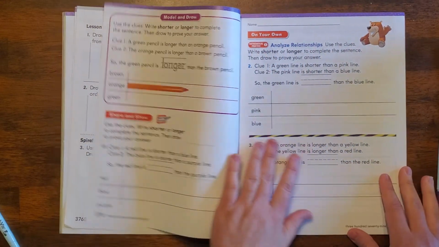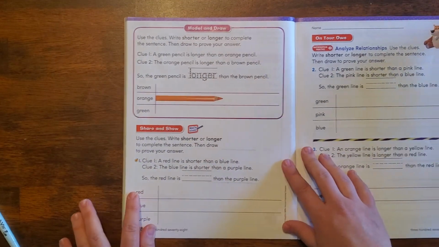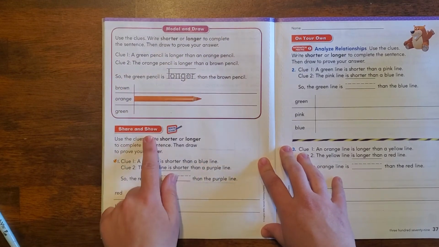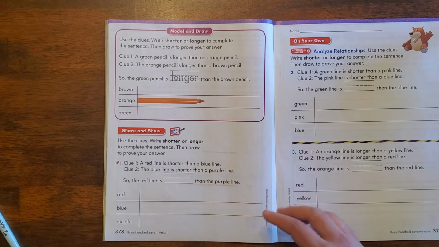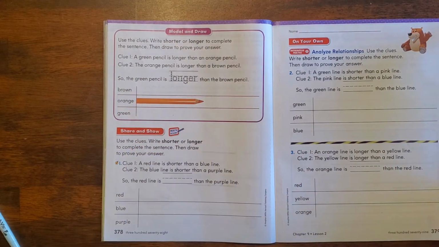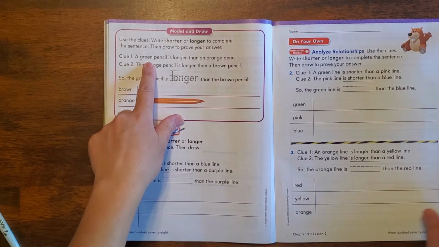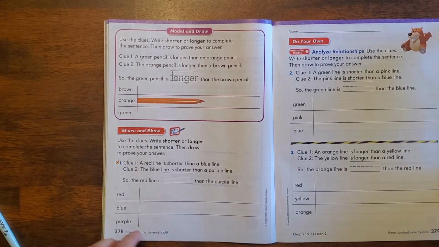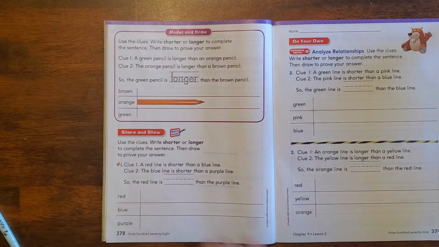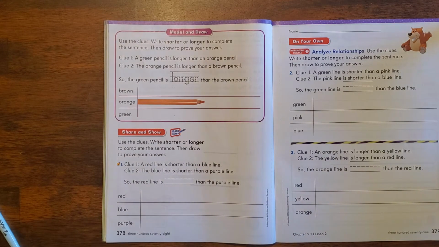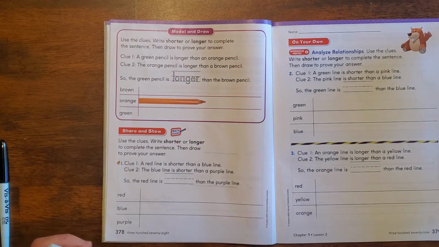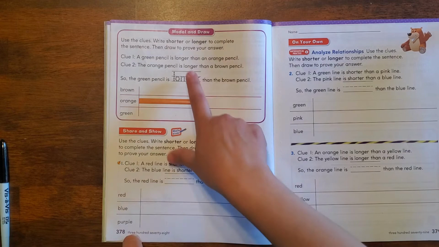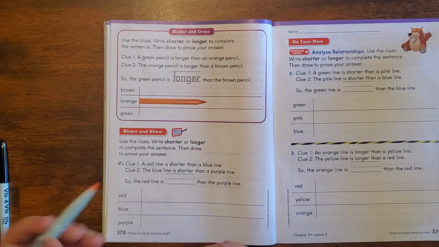All right. So on this page, you're going to use the clues here, where you're going to write shorter or longer to complete the sentence, then draw to prove your answer. So the first clue, a green pencil is longer than an orange pencil. So the green pencil is longer than the orange pencil. And the orange pencil is longer than the brown pencil.